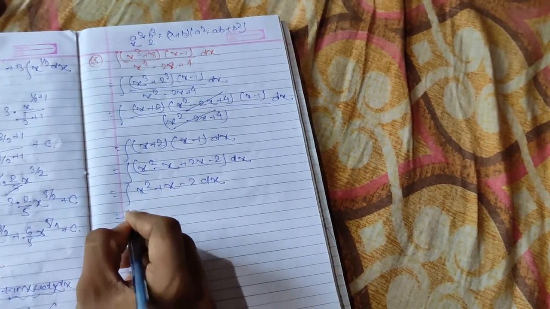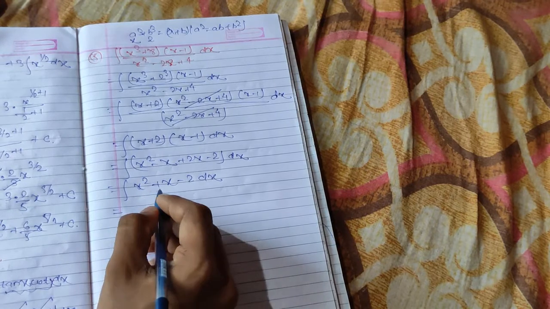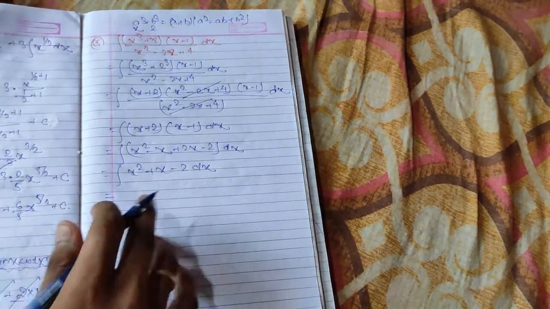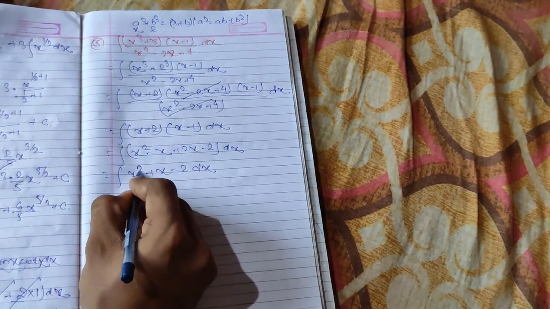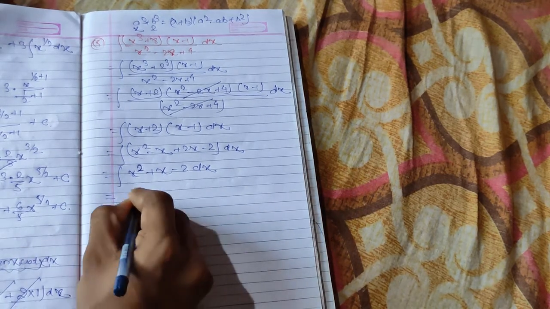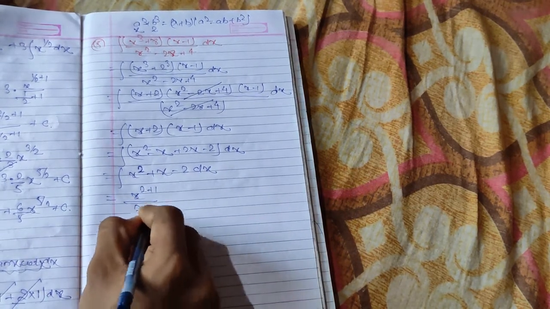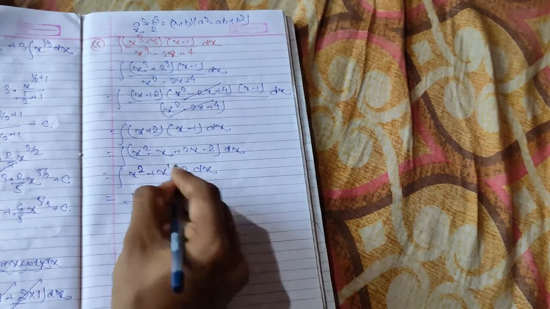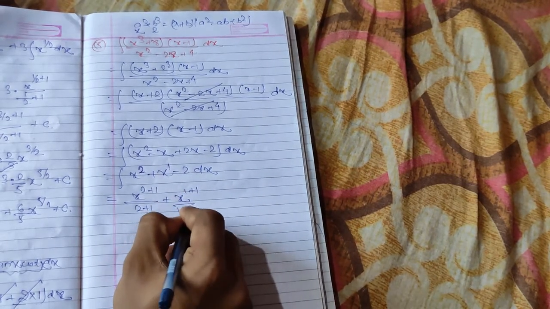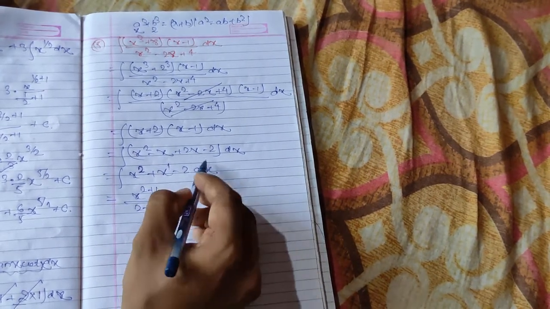Now we can write this directly, not separating all the terms. x to the power 2 means x to the power 2 plus 1 divided by 2 plus 1, plus x to the power 1 means x to the power 1 plus 1 divided by 1 plus 1, minus the constant term 2, nothing.